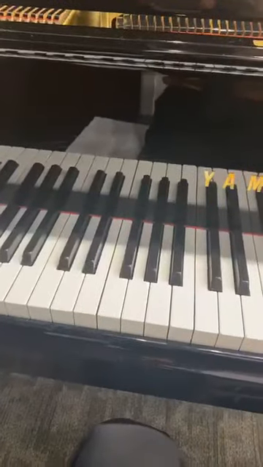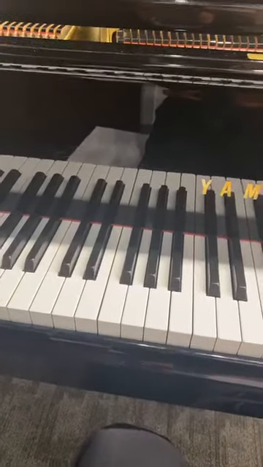Sorry, let me get this set up here. So let me play it for you, and then I'll show you a little bit more about how it works. I'll tell you when we come to the G chord here. So playing Amazing Grace in the key of F. Here's the G chord here. So there's your G chord. This is normally where you would play a G chord there.